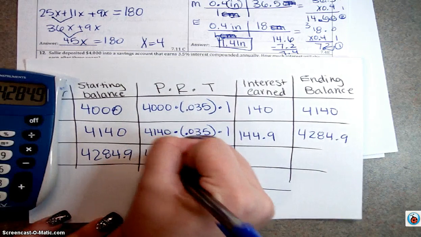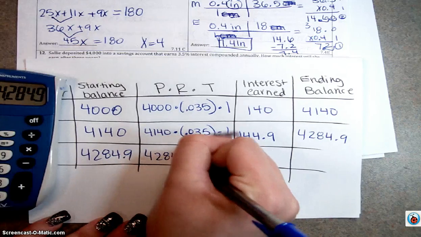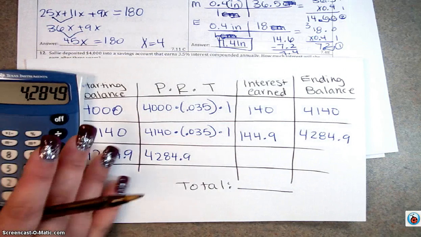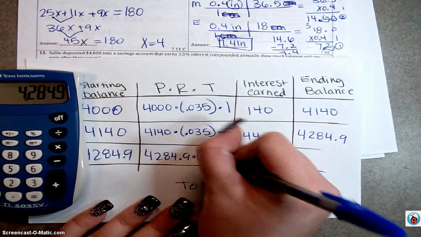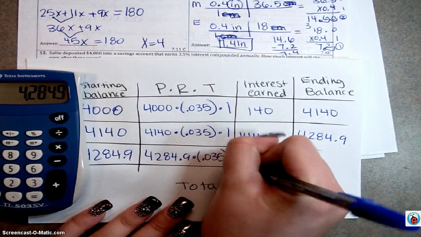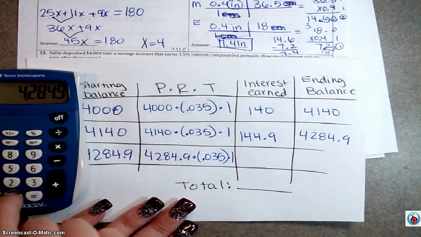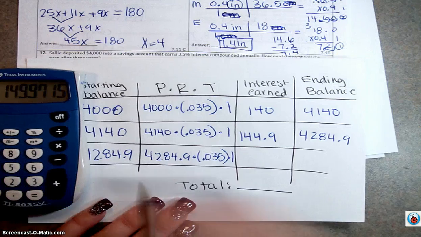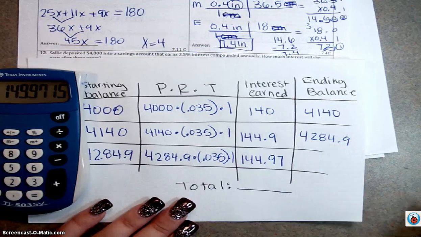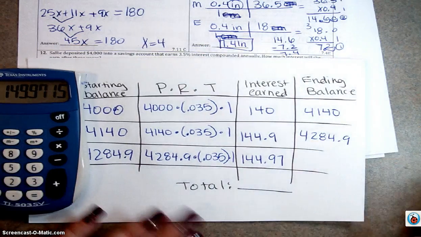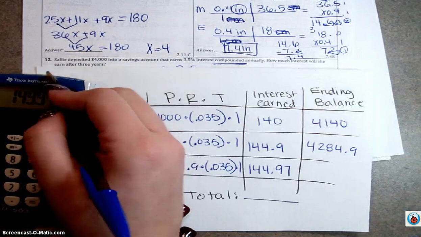Okay, so that's going to be your principal. So that's my principal. You do it times the rate, times the time, 1 year, and you get $144.97. Okay, now for this question, all it asked was how much interest will she earn.